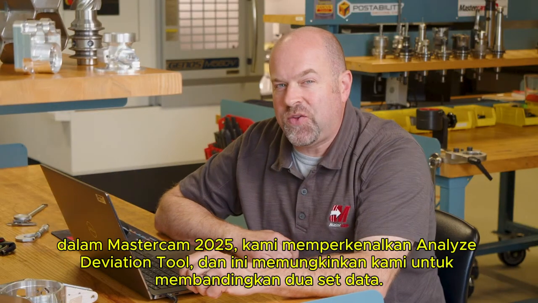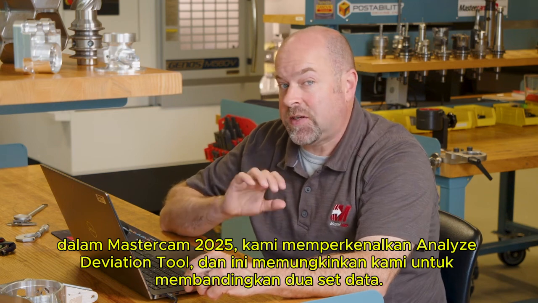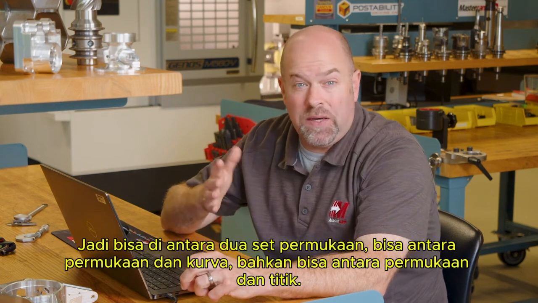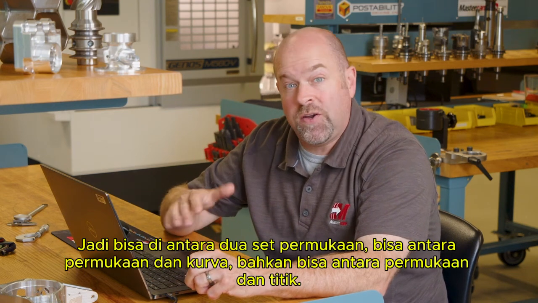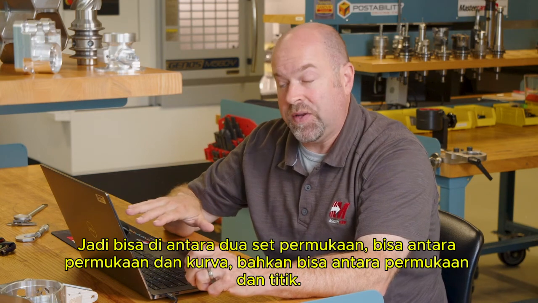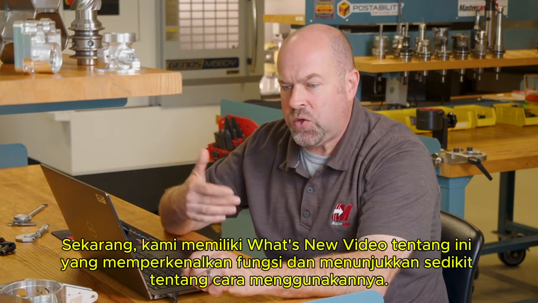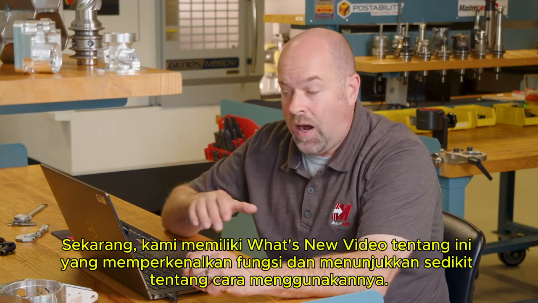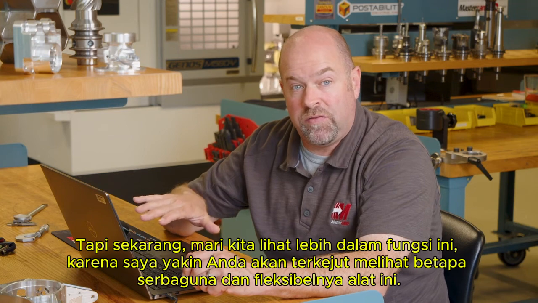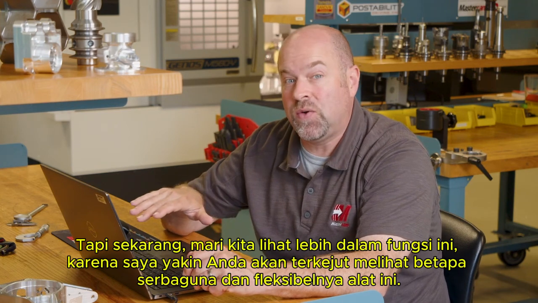In Mastercam 2025, we introduced the Analyze Deviation tool, and this allows us to compare two sets of data. It can be between two sets of surfaces, between surfaces and curves, or even between surfaces and points. Now, we had a What's New video on this that introduced the function and showed a little bit about how to use it. But now let's take a deeper look into this function, as I'm sure you'll be surprised to see how versatile and flexible this tool is.